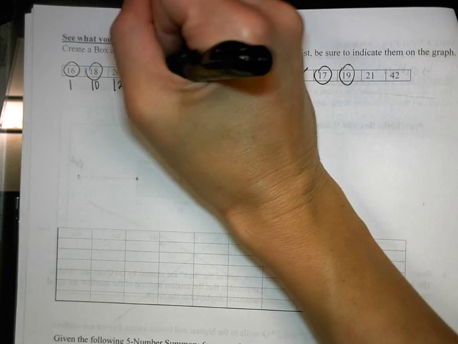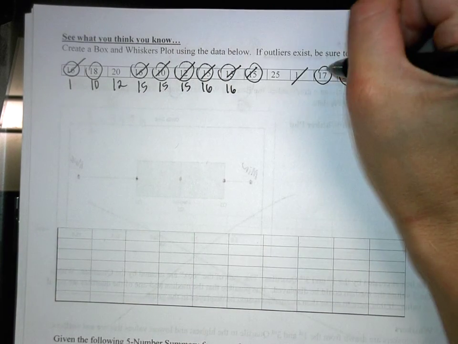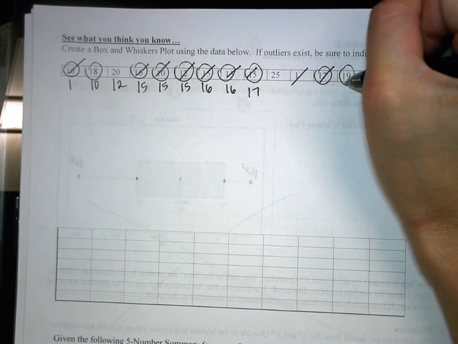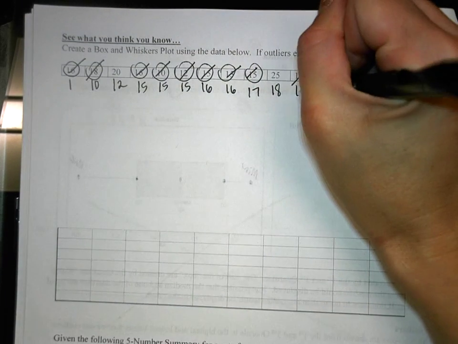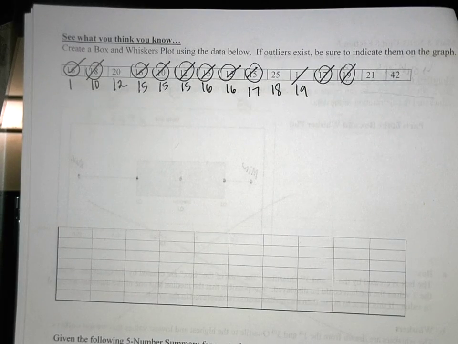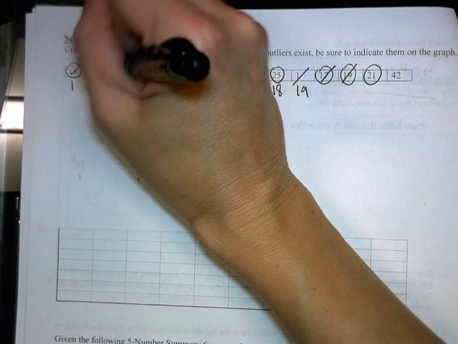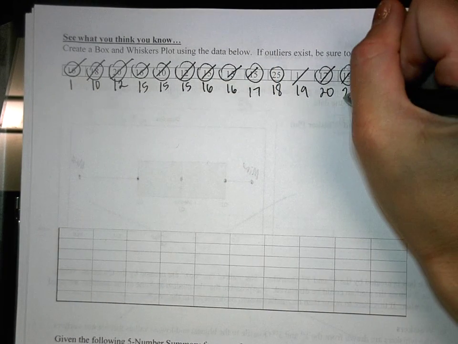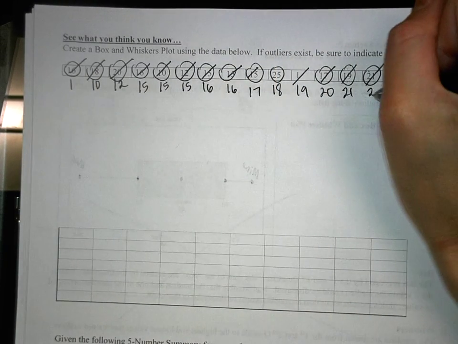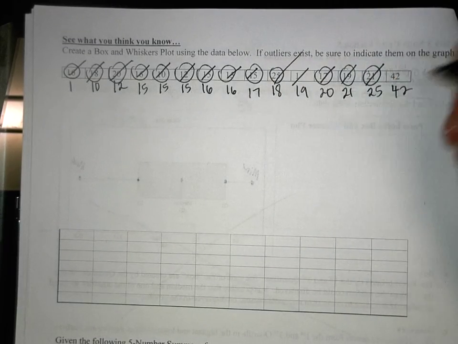And we have 2 16s, 1 17, 1 18, and 1 19. And then I go to all the numbers that start with the 2. And so starting I have a 20 and a 21 and a 25. And then my last value is 42.